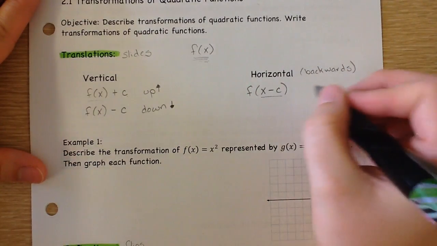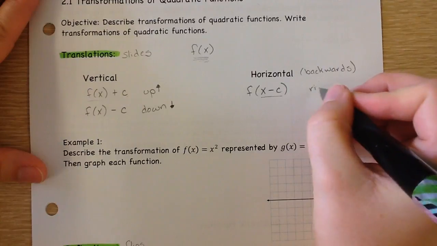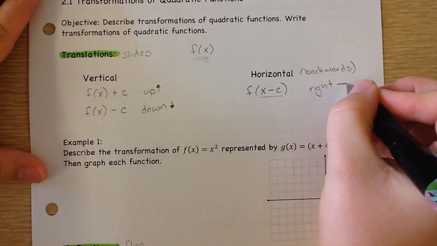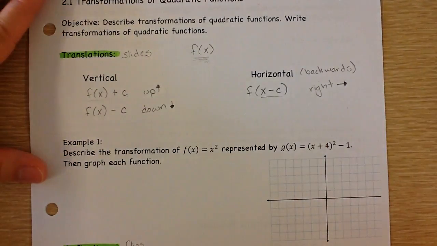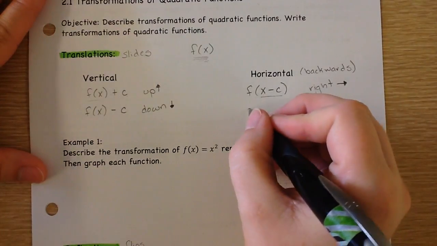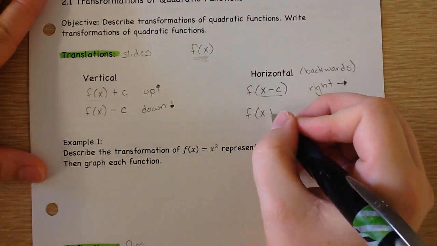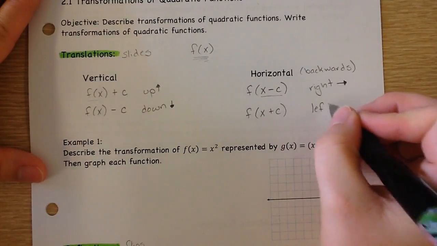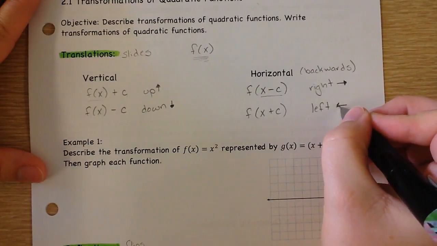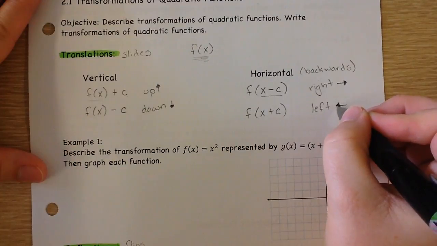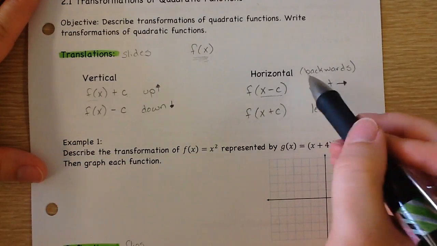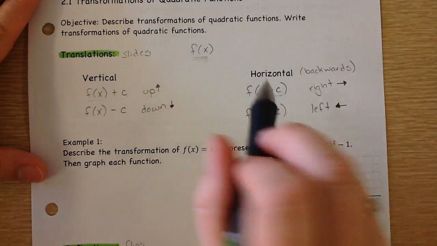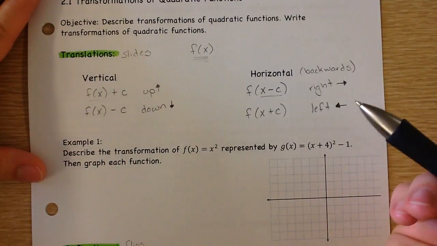This is going to translate my function to the right, c units. Now, if I have f of x plus c, if I add inside that function, it's going to move it to the left, c units. Because again, horizontals work backwards. Negative actually goes to the right, positive actually goes to the left.